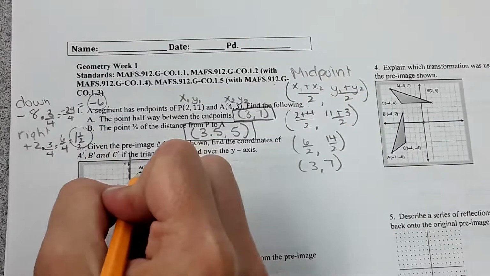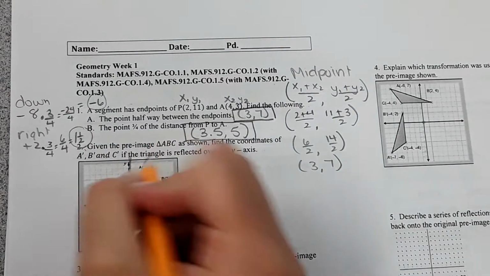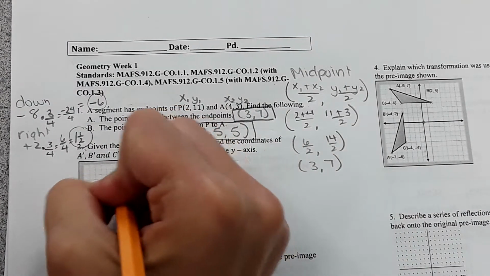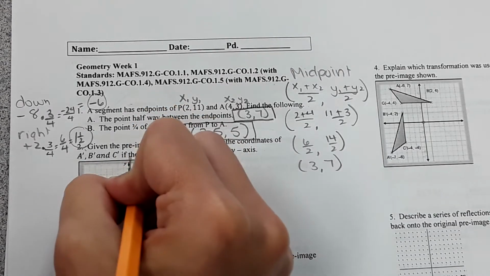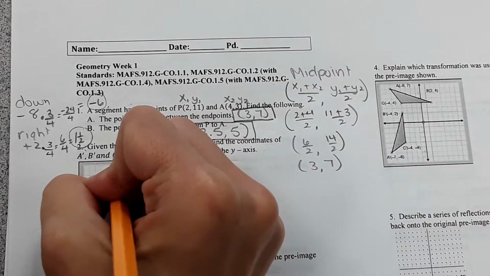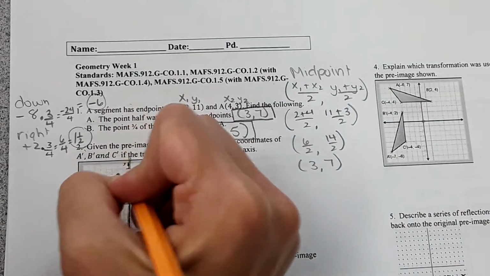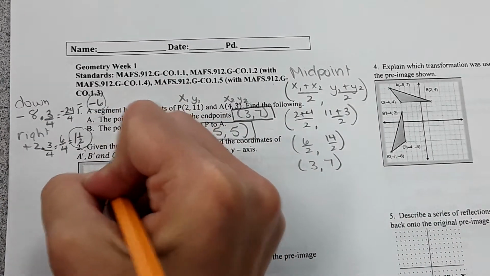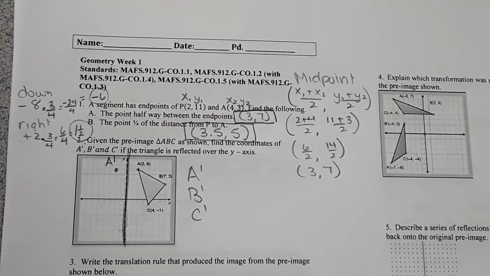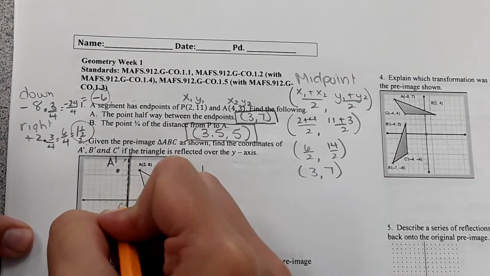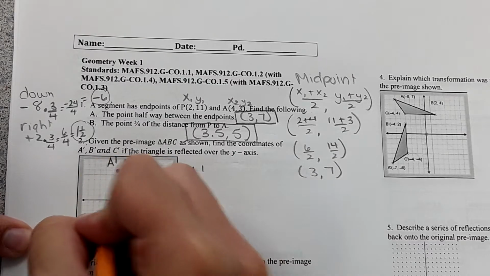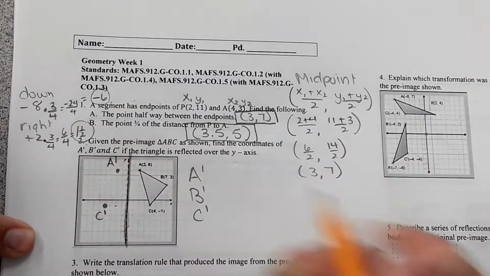So when we reflect this over the y-axis, reflect each point individually, and then the entire shape will be reflected correctly. So A is 2 units to the right, so we need to put A prime 2 units over that line of reflection. So this would be A prime right here. C is 4 units to the right, so we'll do it 4 units across. So this would be C prime here.